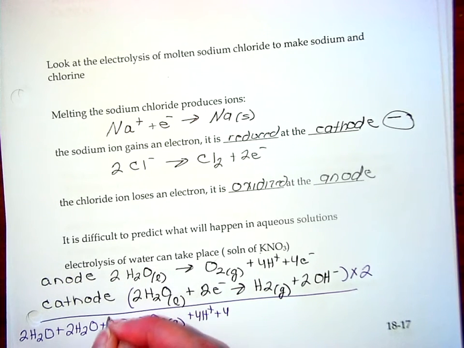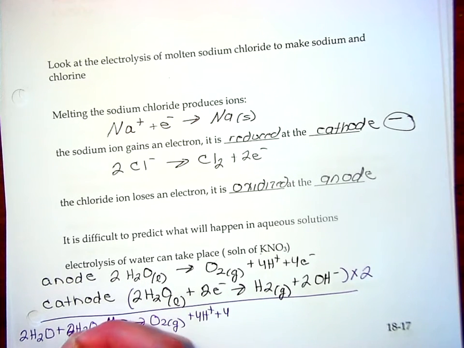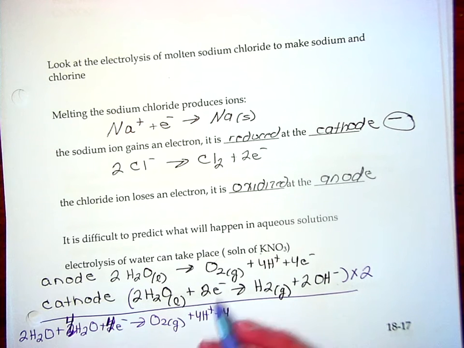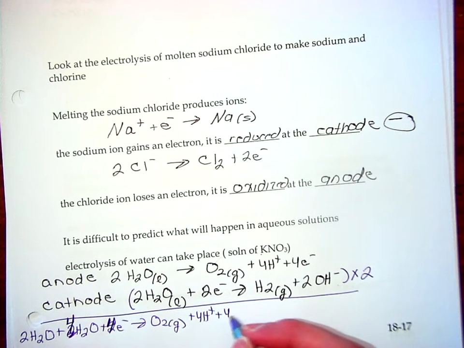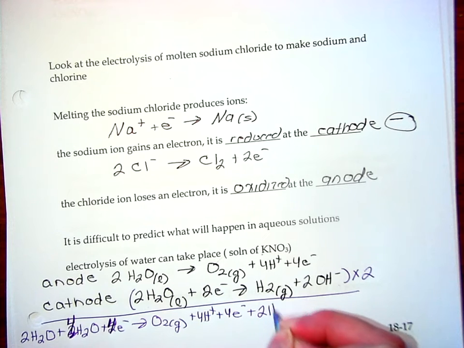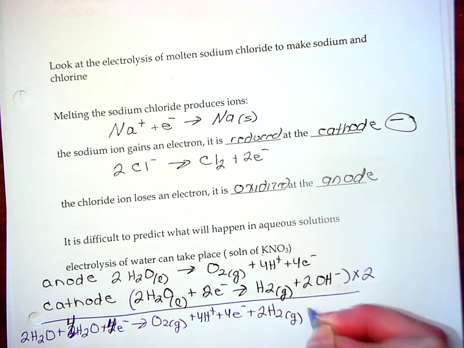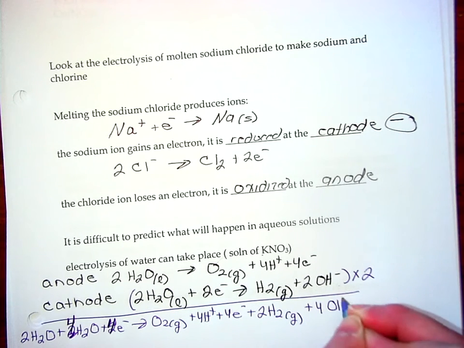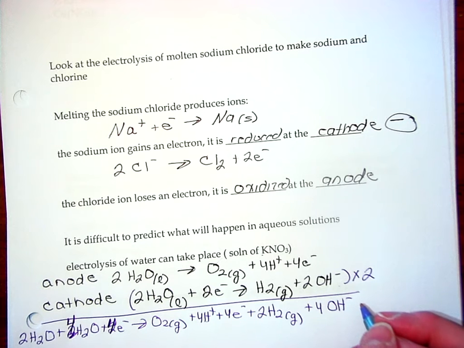I forgot to multiply. So we multiply this bottom one by 2, giving us 4 waters and 4 electrons. Then we get oxygen plus 4 hydrogen ions plus 4 electrons plus 2 hydrogen gas plus 4 hydroxides. And this is what happens when the electrolysis of water takes place.